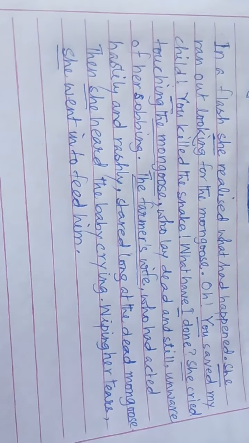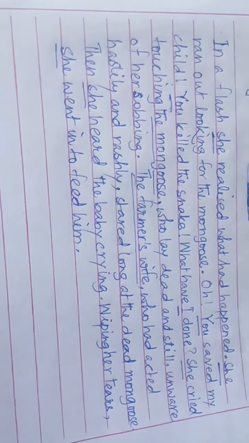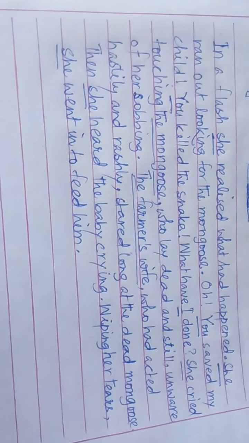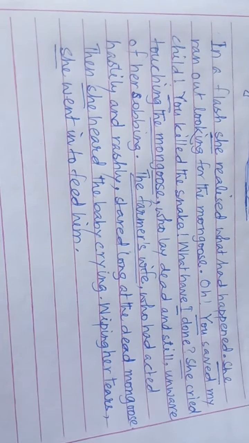You can also call it the doer of an action. But worker and work is a bit more convenient, a bit simpler and easier for everyone. So let's begin the explanation of the passage now.